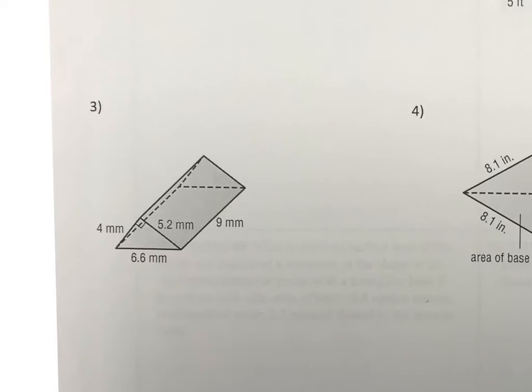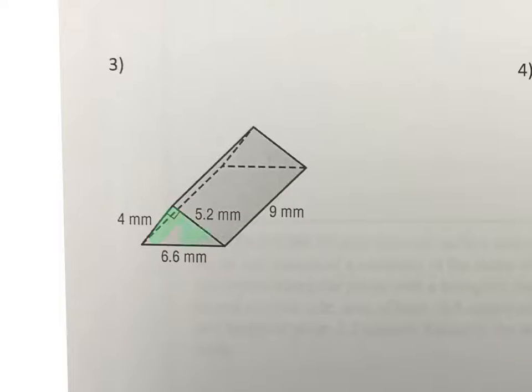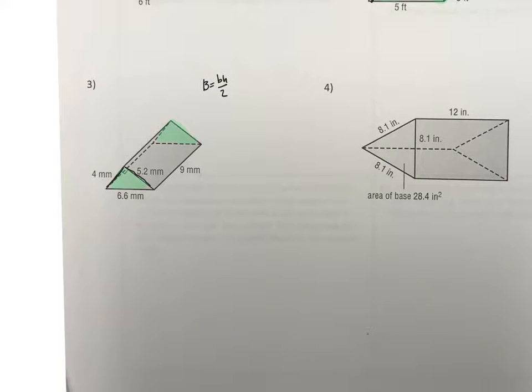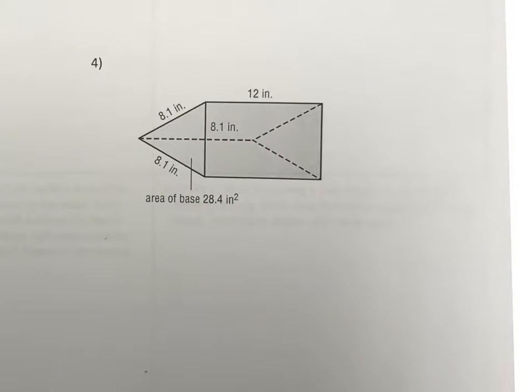Triangular prism, remember the triangles are your bases, and be really careful when you find the area of the base, because area of the base of a triangle is base times height divided by 2. So think about what your base of the triangle and the height of the triangle is. Think about it really carefully. Number 4, same thing, and this one kind of cheats because I don't think it gave you all the information, but it gives you the area of the base. That's your capital B. It's done for you.